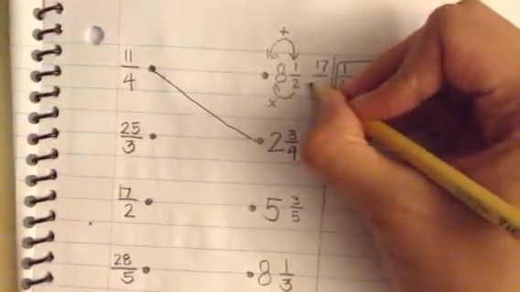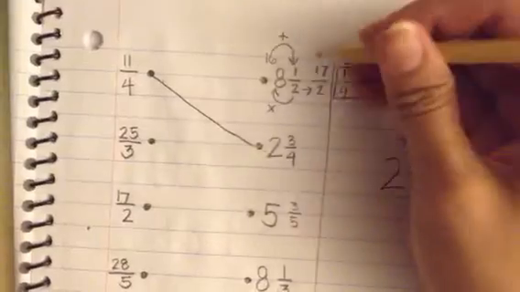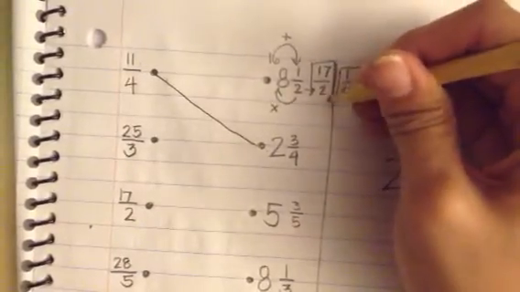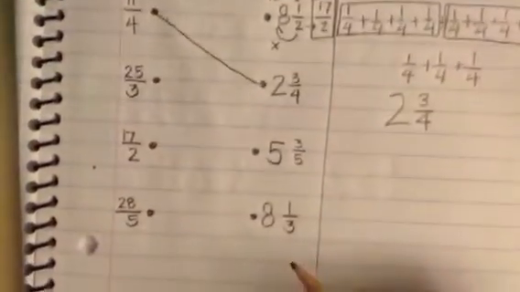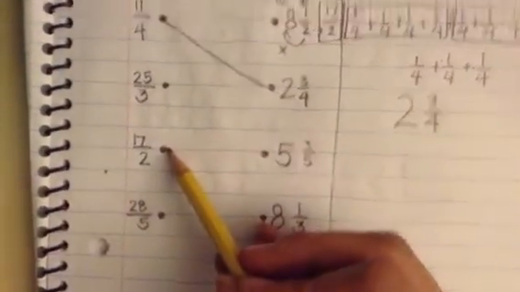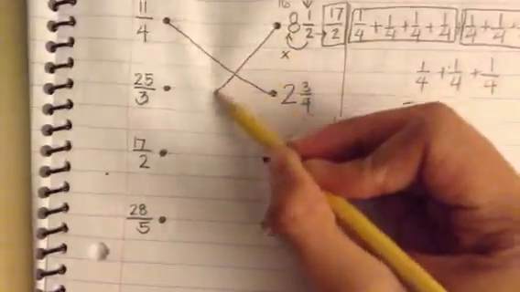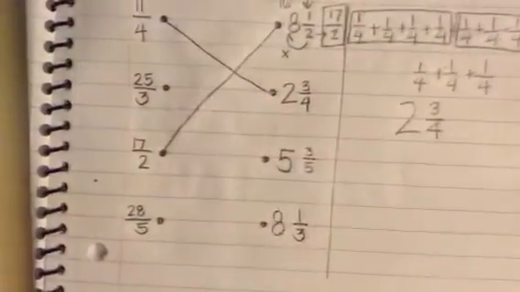And then my denominator stays the same. So now my 8 and 1/2 became 17/2, which is right here. So I know that these two would match up. Okay?